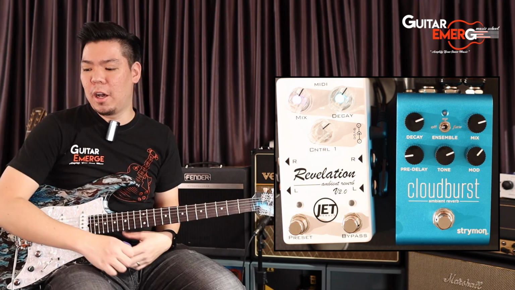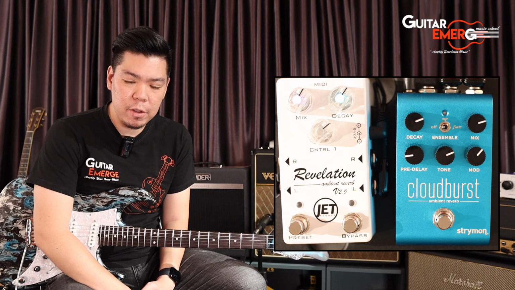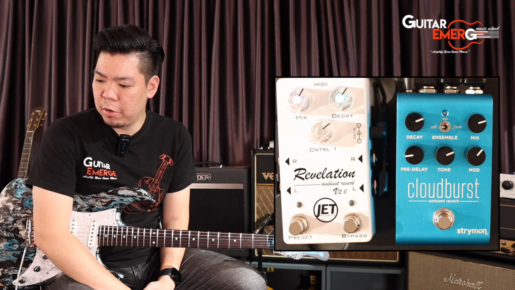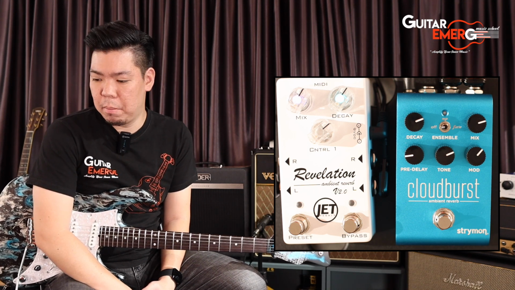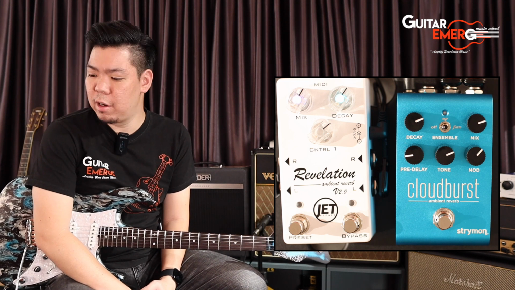Okay, so I think both really do the ambient reverb very well. It just boils down to a little bit of the tonality of the reverb itself. Okay, but if you ask me, both do a very good job. Okay, I really enjoy both sounds actually.